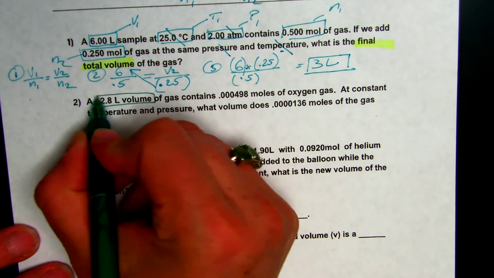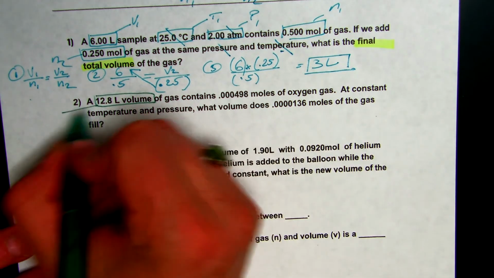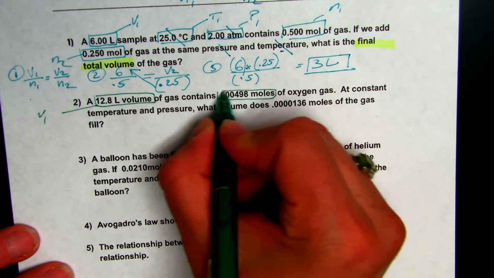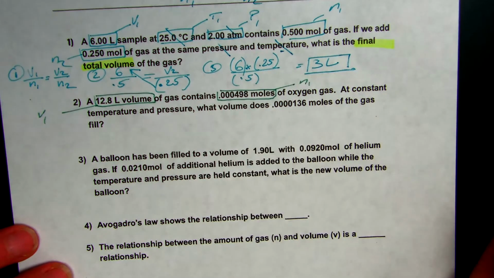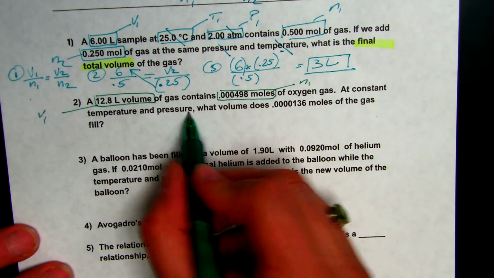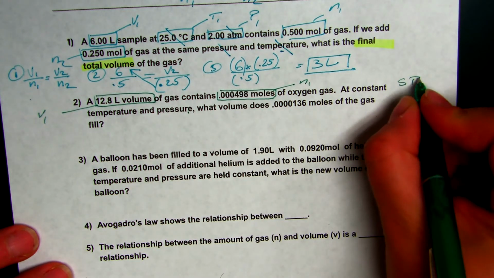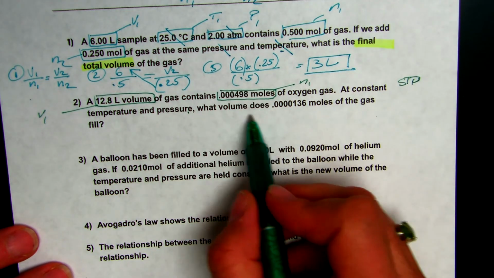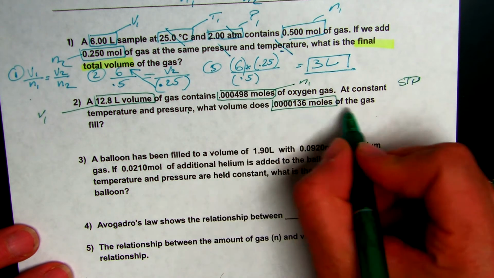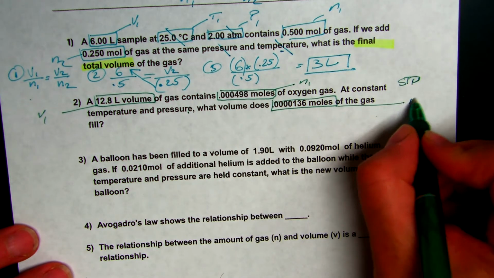Here's my volume. Here's my number of moles. I have STP conditions. What volume does this many moles of gas fill? There's my N2.